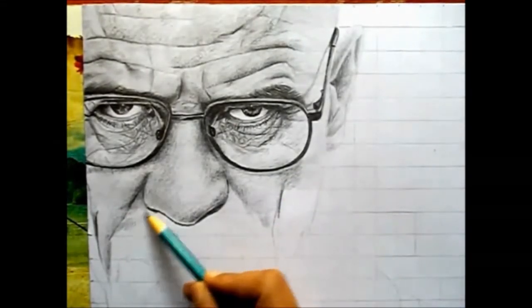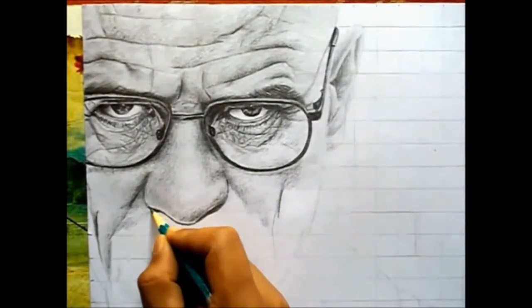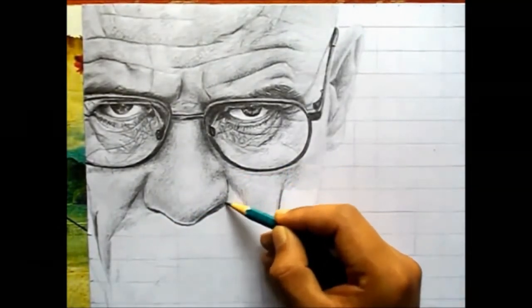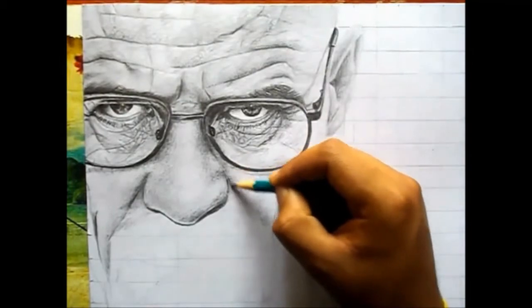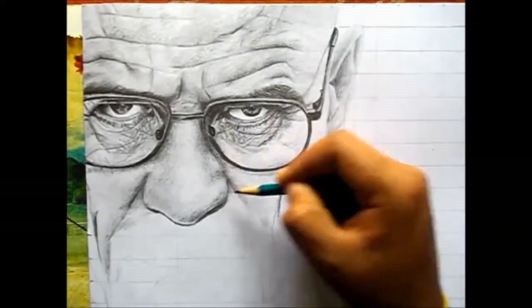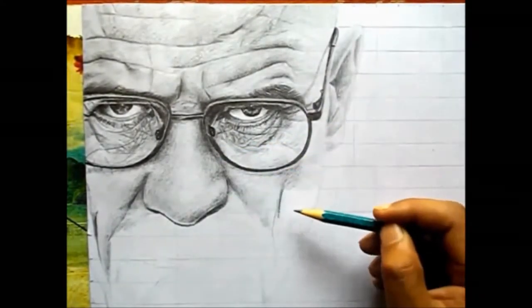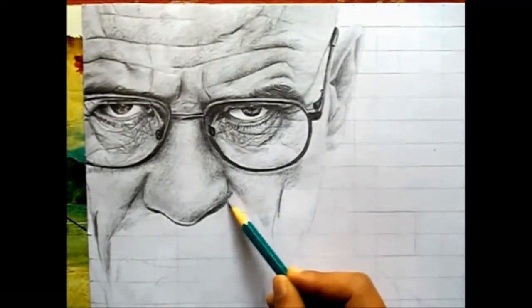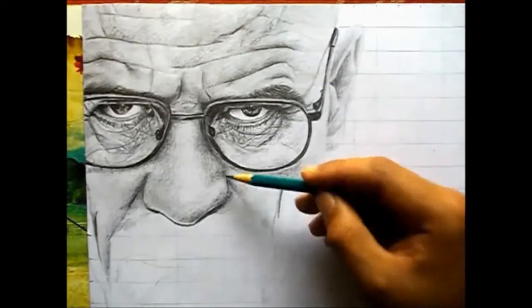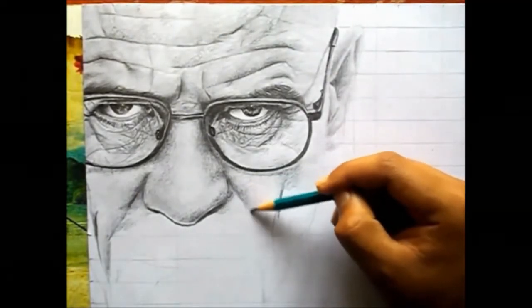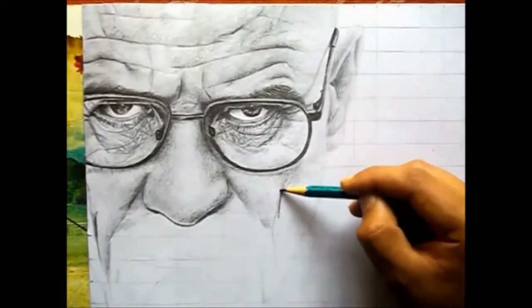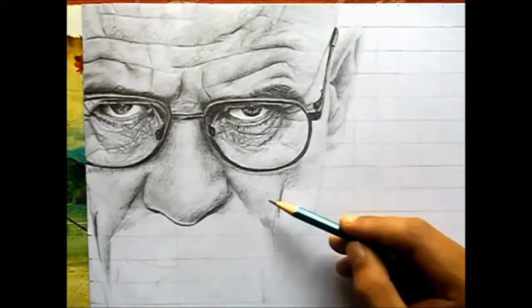Put in the shades using the 2B pencil. If you're not satisfied with that value, just make it a bit darker by using the 4B pencil, and be really very slow. I am going to repeat that again and again because realism requires a lot of patience. So you need to be really very certain about where you put the pencil marks, how you put them. Be unidirectional with the strokes of the pencils.